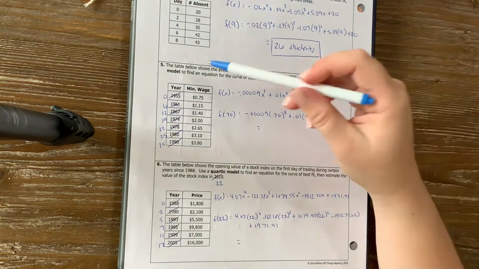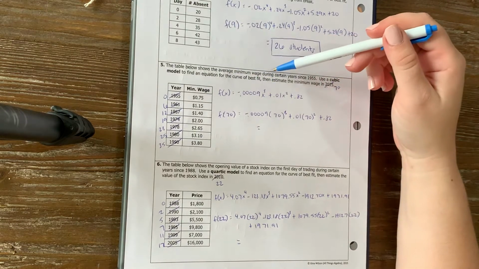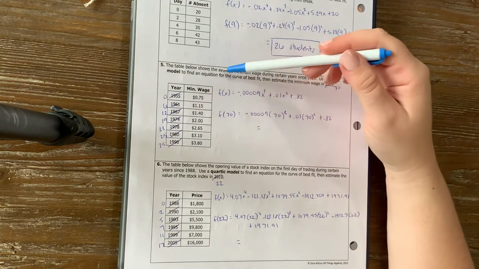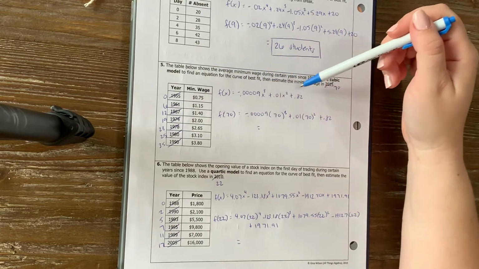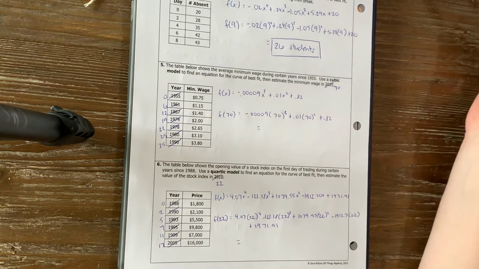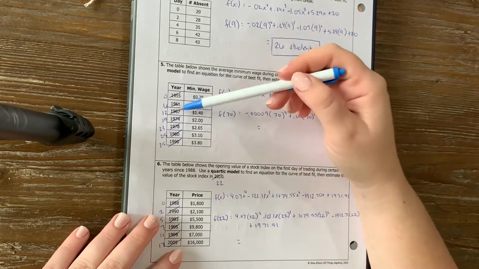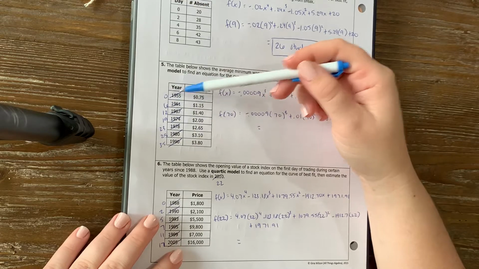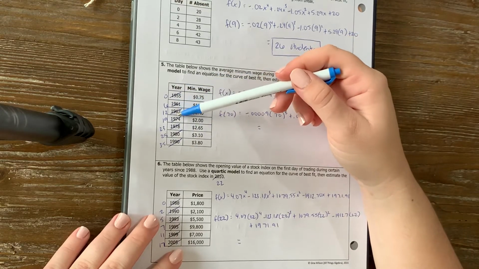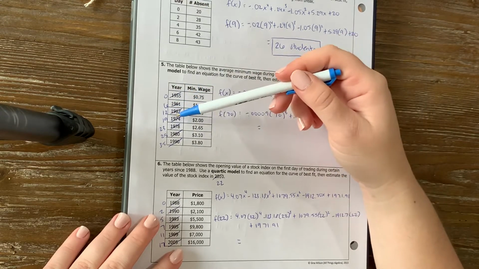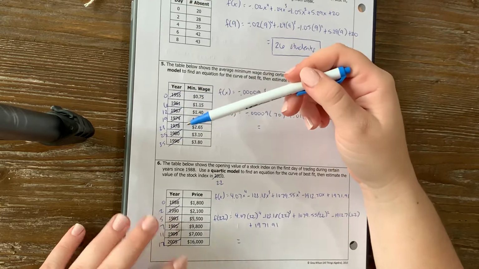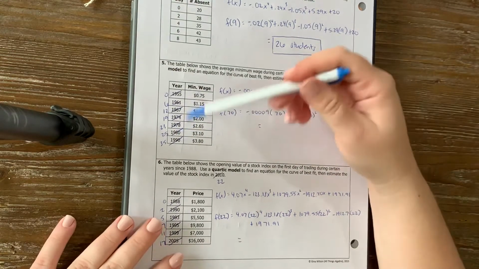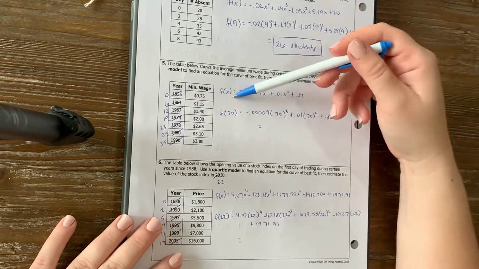Okay, number 5, it says the table below shows the average minimum wage during certain years since 1955. Use a cubic model to find an equation for the curve of best fit, then estimate the minimum wage in 2025. So we have years, so we need to change those. So the first one's going to be 0. 1961 is 6 years from 1955. 67 is 12 years from 55. 74 is 19 from 55. So on and so forth through 23, 25, and 35. Okay, type that in. You're going to end up getting this as your equation.